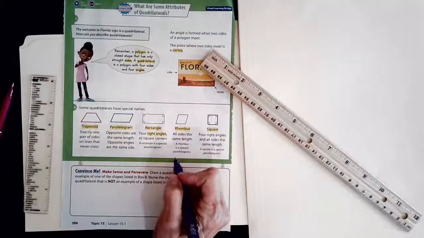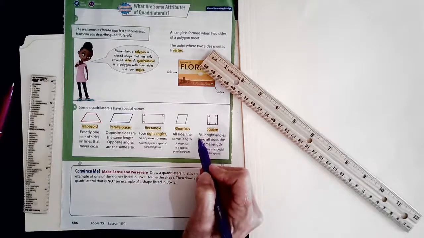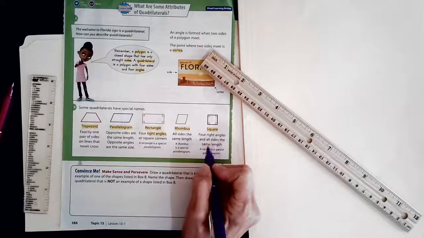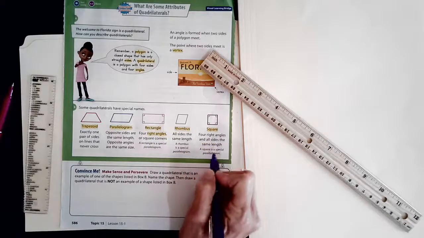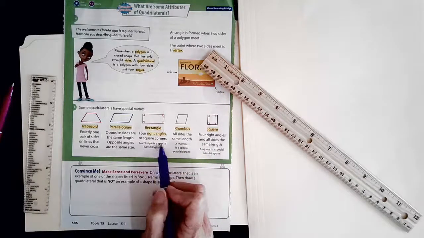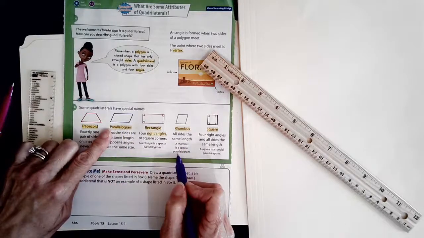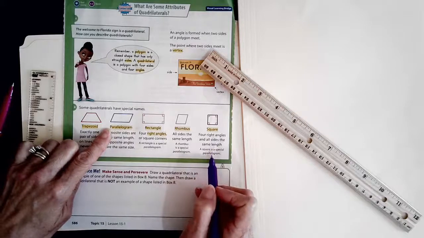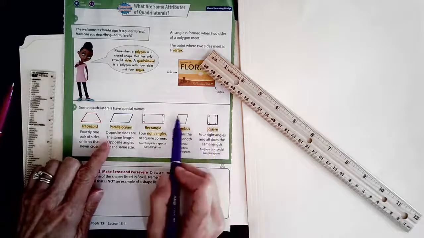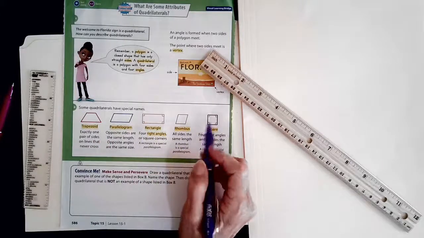It's a special parallelogram. Now, a square has 4 right angles, just like that rectangle, and all sides are the same length. A square is a special parallelogram. So notice we have the rectangle is a special parallelogram, the rhombus is a special parallelogram, and the square is a special parallelogram. Because notice that the opposite sides are the same length and the opposite angles are the same size.